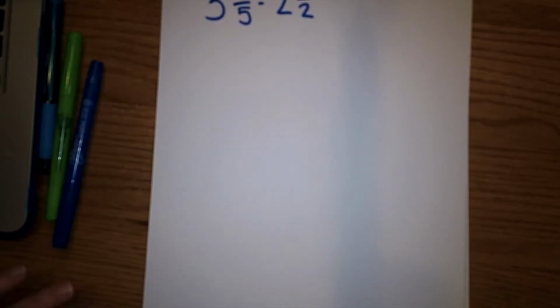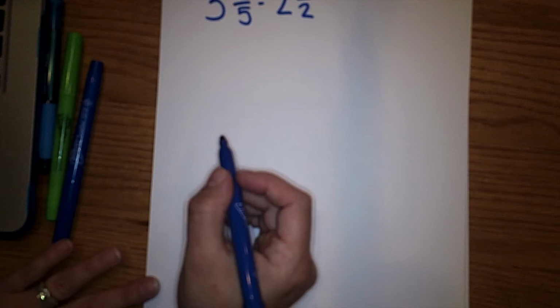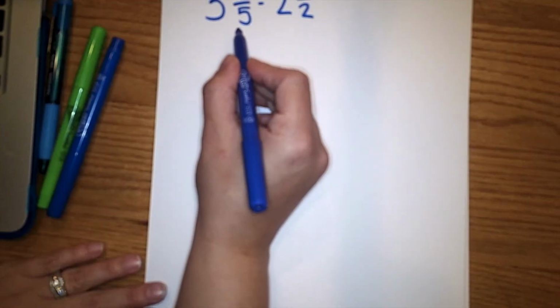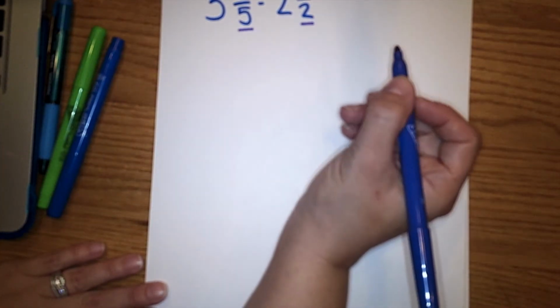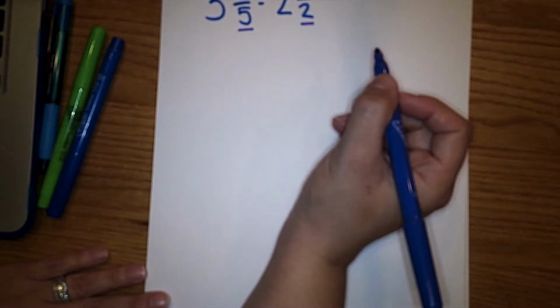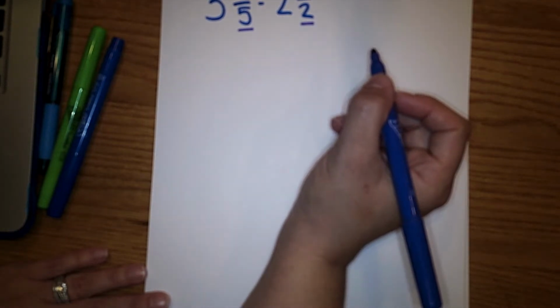All right, so here's a problem. 3 and 3/5 minus 2 and 1/2. We are going to subtract. We can see that we have unlike denominators. 5 and 2 are not the same. So we need to get them on the same page.